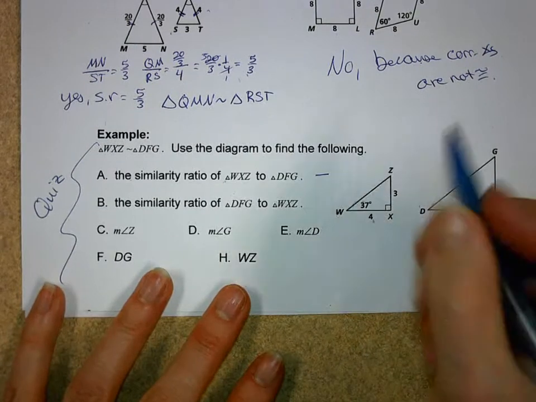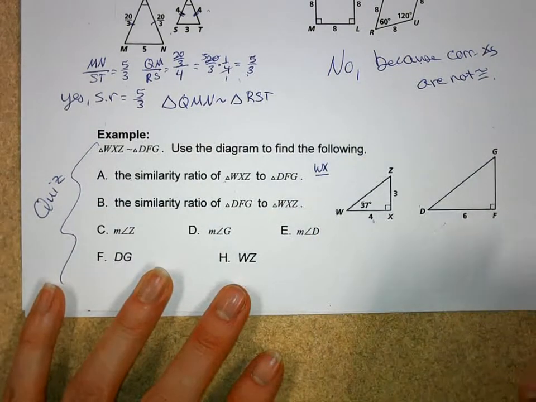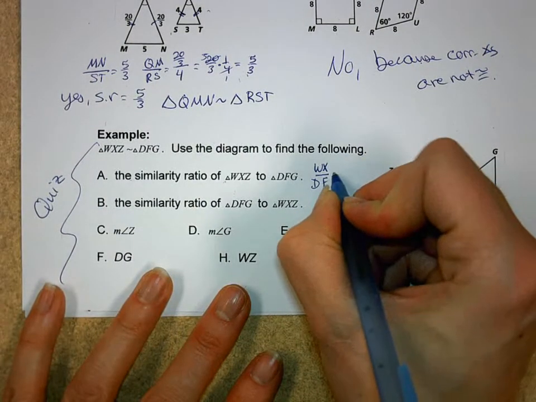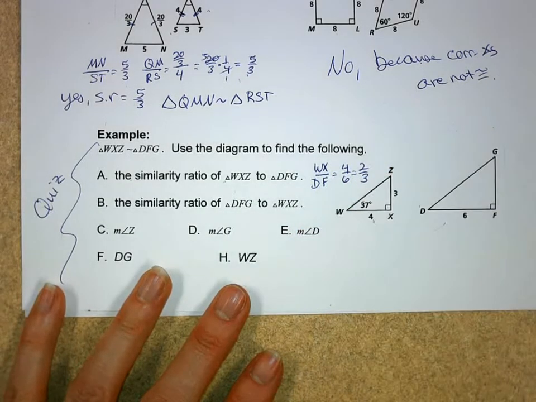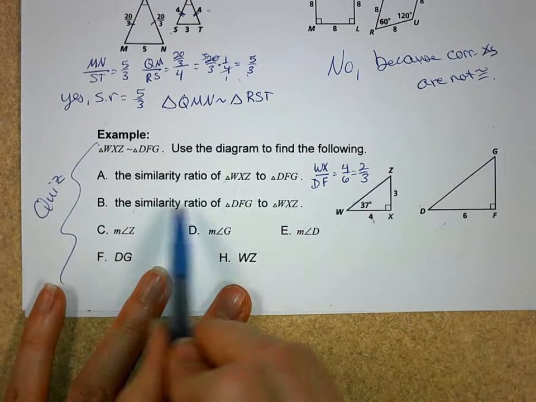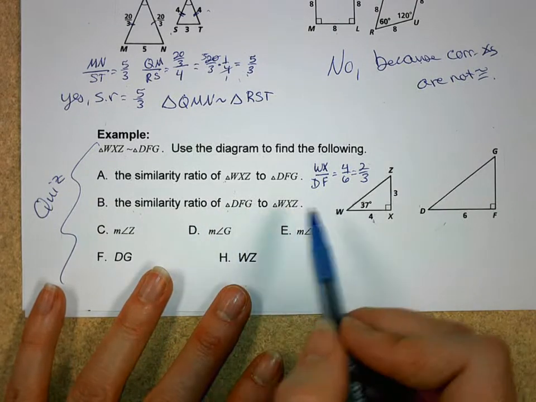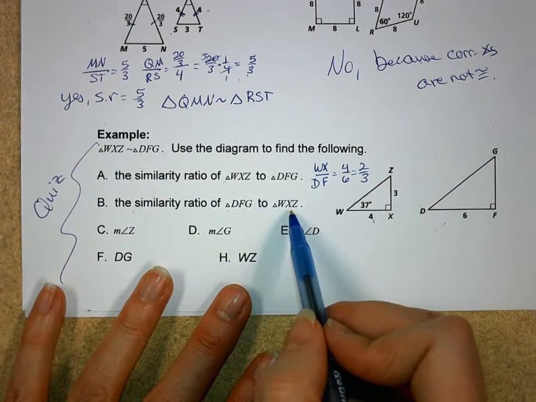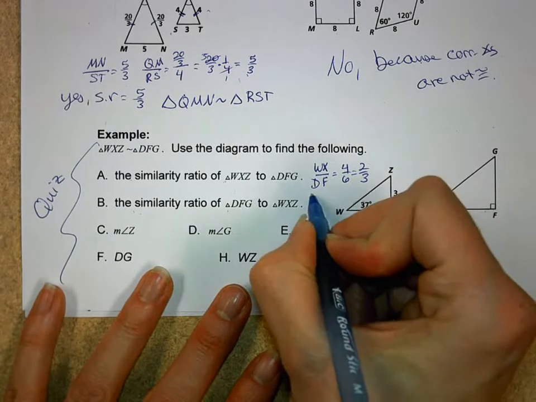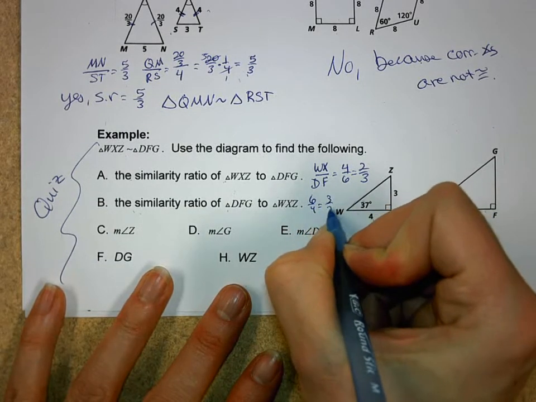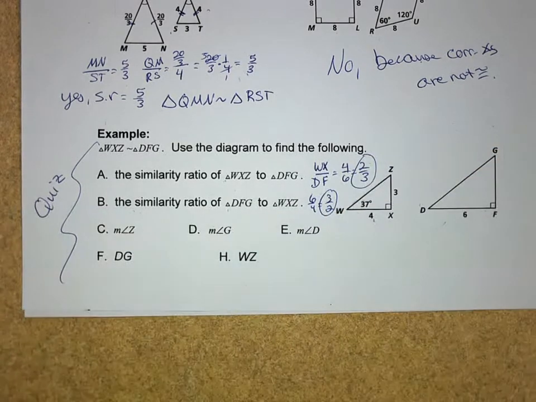Well, these 2 sides go together. I got WX goes with DF. So that's 4 to 6, which is 2/3. Now notice again, this is a similar ratio of DFG to WXZ. So now I'm going bigger to smaller. So the bigger one has to be on top. And you're going to get 3 over 2. They're just going to be reciprocals of each other.